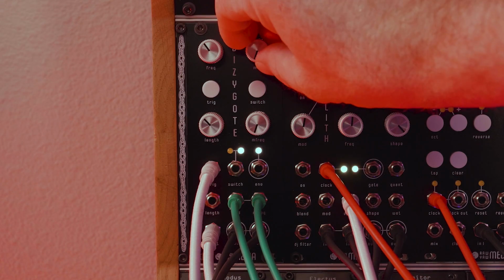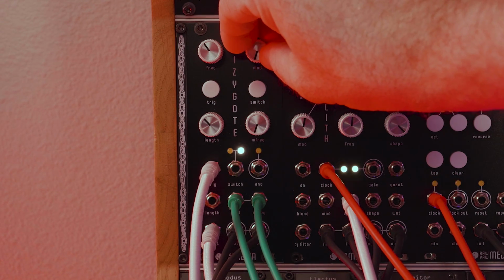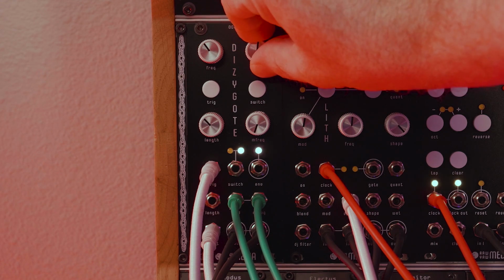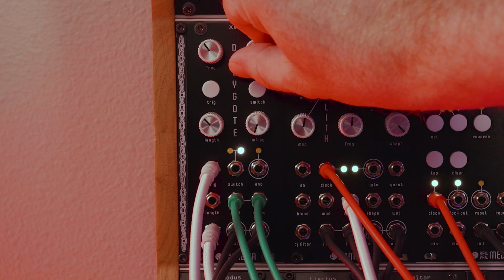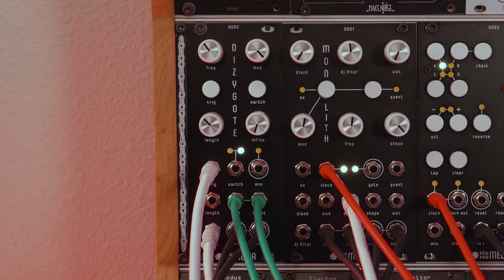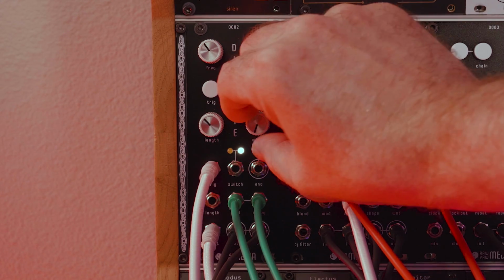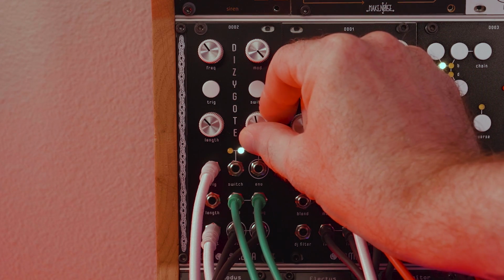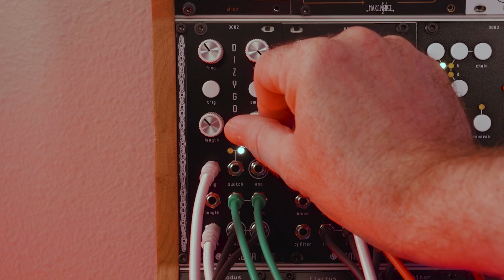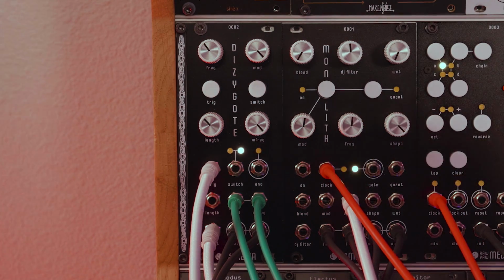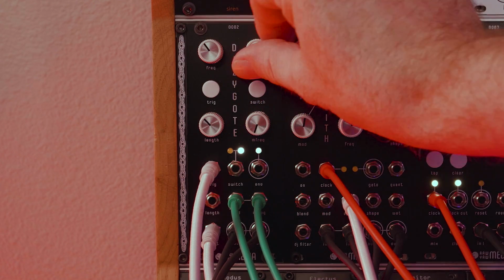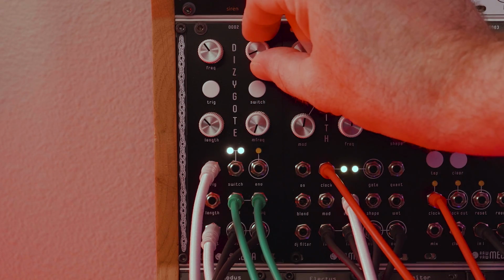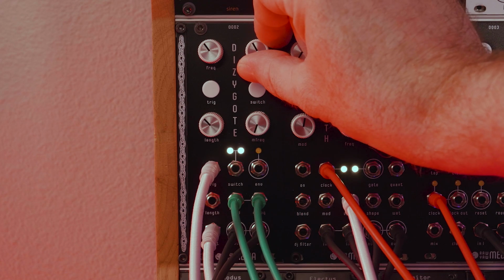The mod knob and CV is for changing the FM and phase mod amounts. The M frequency knob and CV is for the FM and phase frequency. Hell yeah. Let's bring in that square wave. You can hear those intervals now. That's the FM.